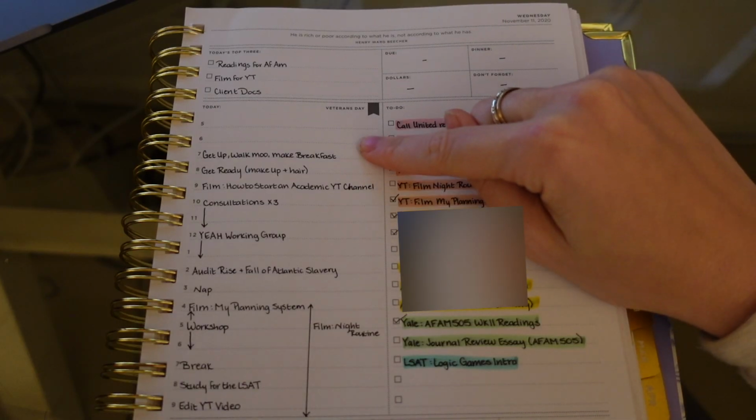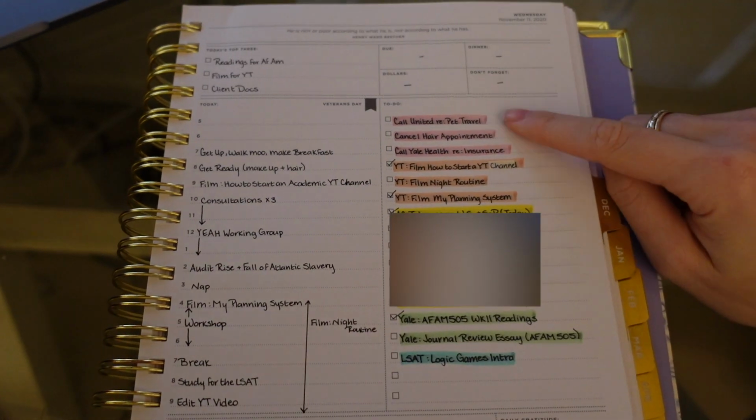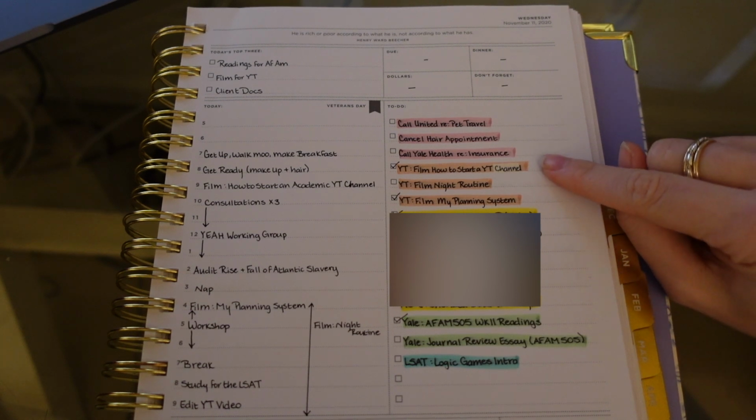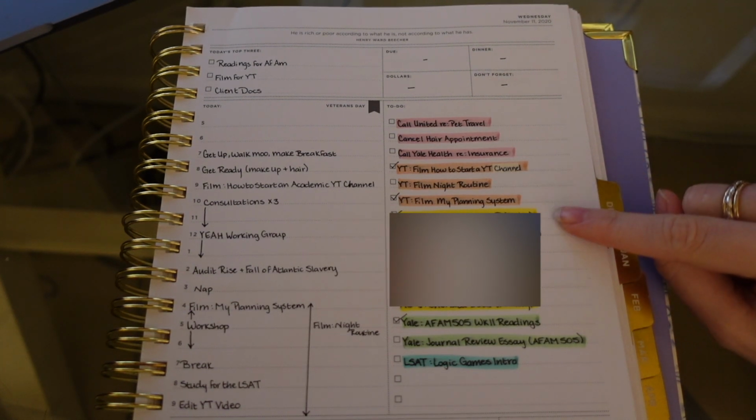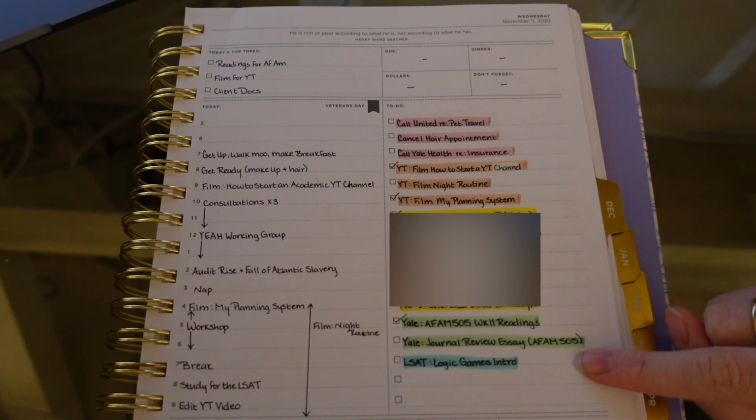I have the schedule for the day on the left, and then I have all of my to-dos on the right. This is broken up by category, so I have personal, academic related, Accepted consulting related, things related to Yale, and then things related to the LSAT. This is where I just brain dump everything that I need to be getting done.